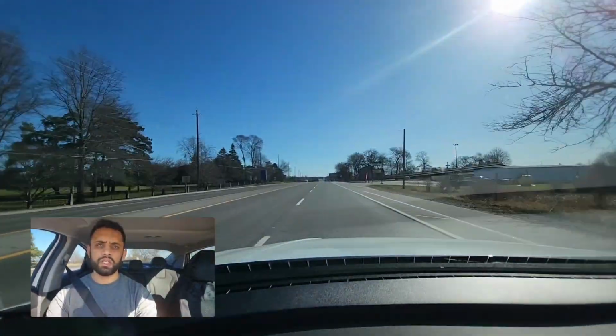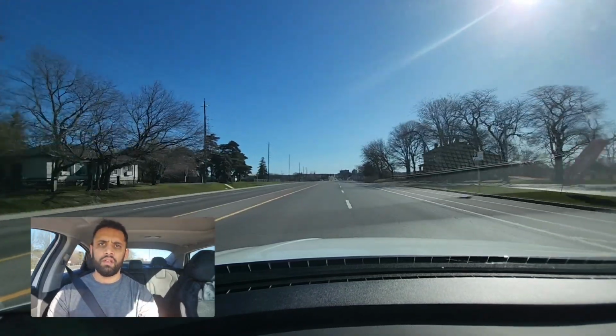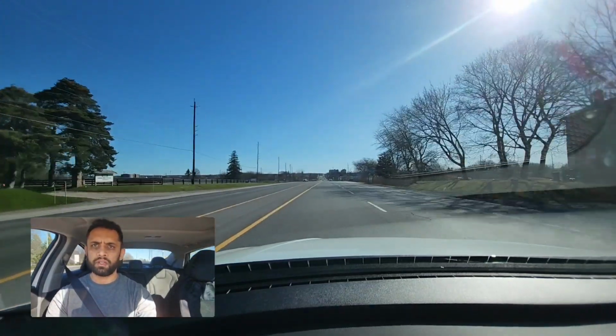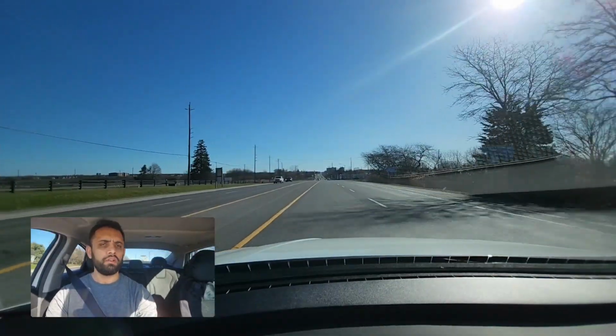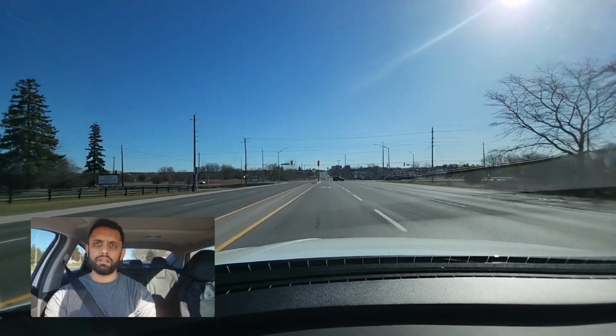I'm gonna do a lane change: mirror, signal, blind spot, and I will make a left turn at the traffic light. So mirror, signal, blind spot. Always come into your lane first and then slow down.